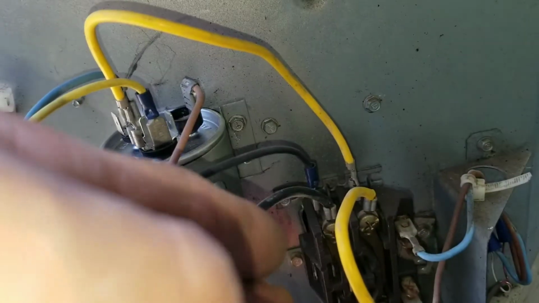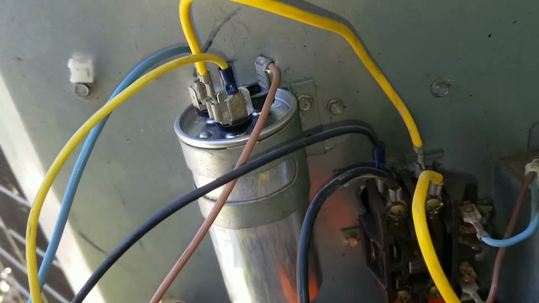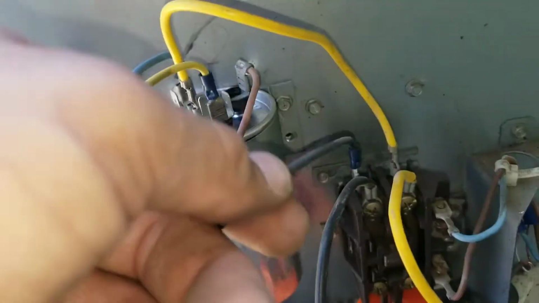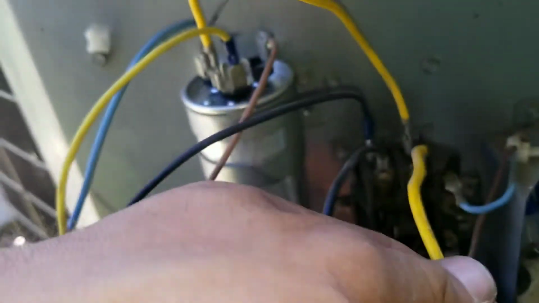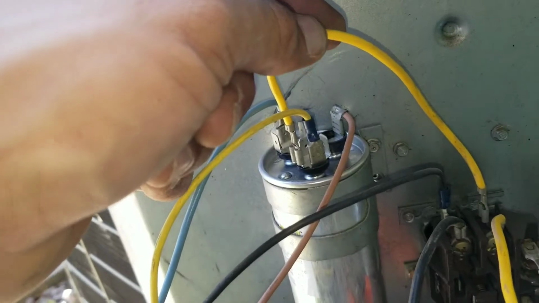The colors may differ or vary depending on your system, but you want to kind of take note where these wires are coming from. So I know this one's coming from my compressor, this one's coming from my fan motor, this one's coming from my compressor, this one's coming from my capacitor.